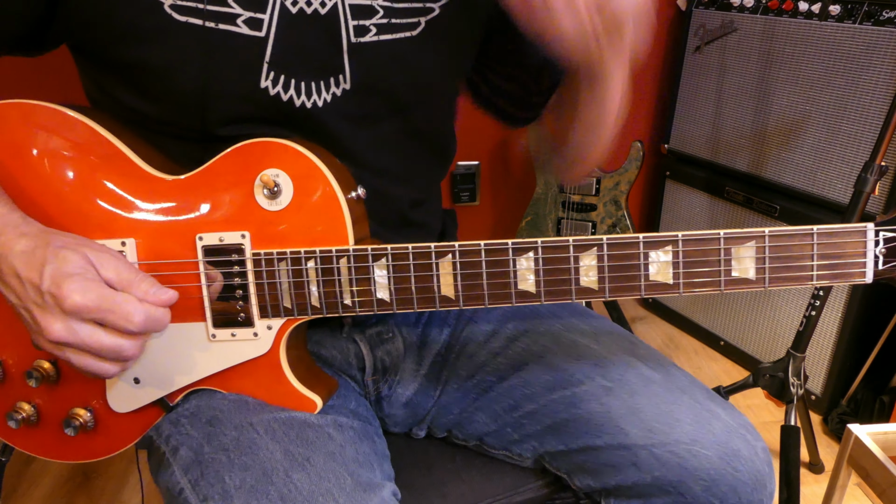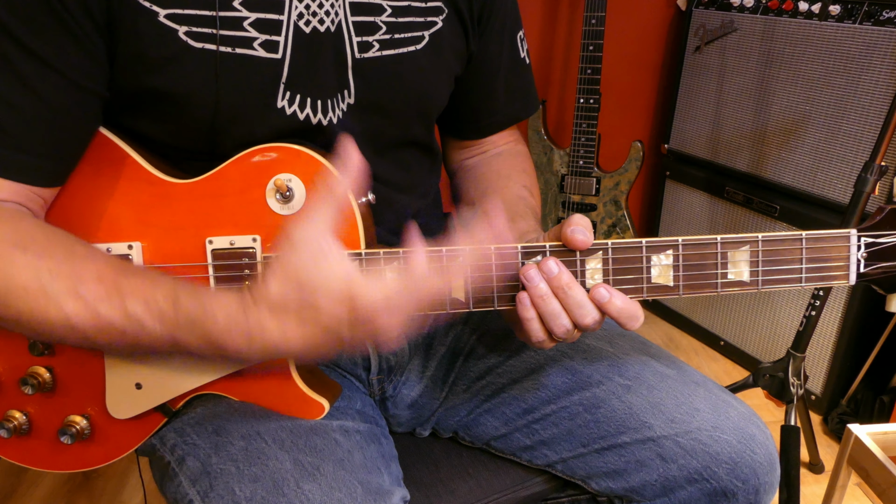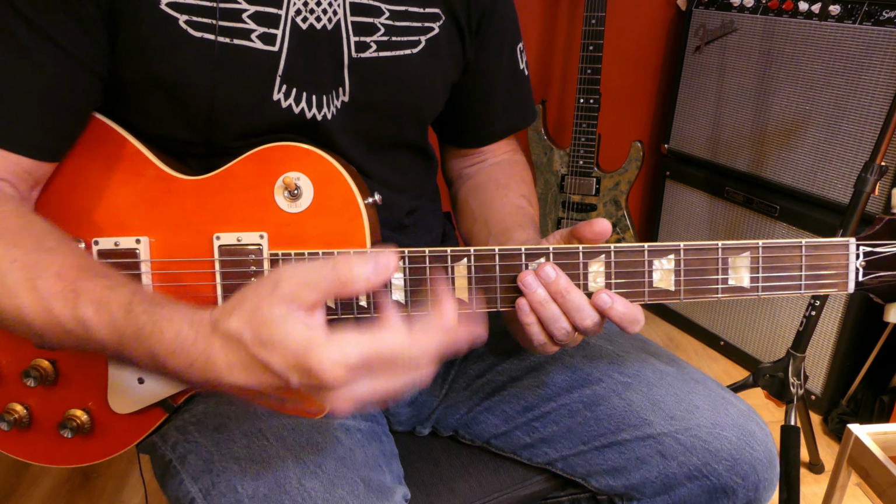So ultimately, this is the source scale for each one of these chords. This is the source material, the raw material that these chords come from.